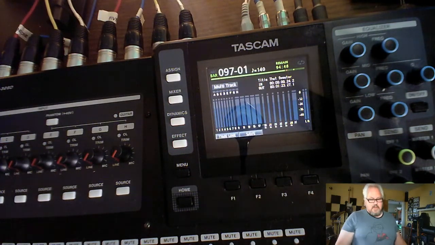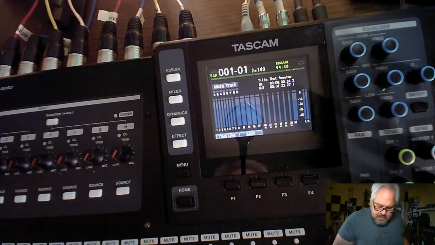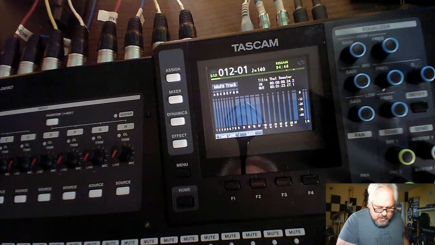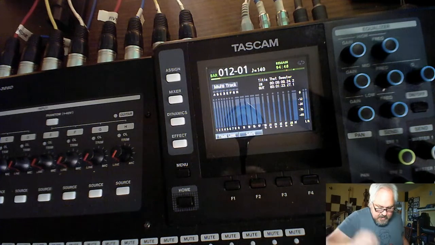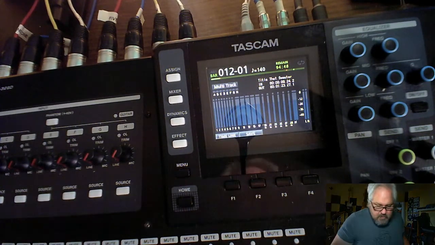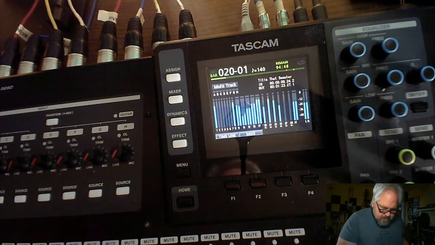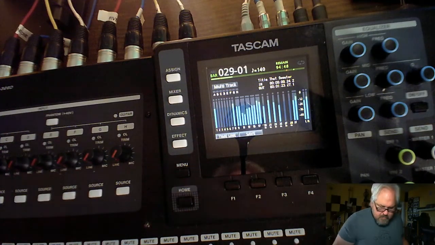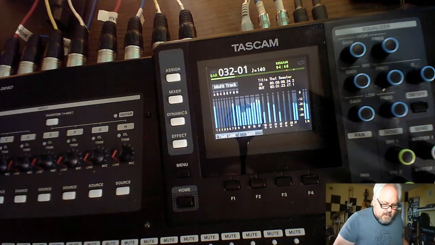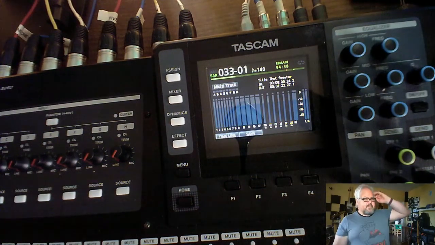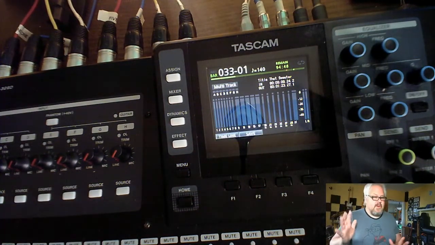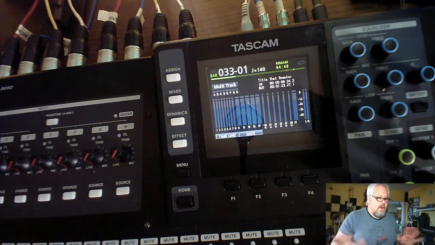So then what that will do, now just go back to here. I'm going to pull up just the overheads for now. I'm not going to really bring in the kick. Overheads are 31, 32, so we'll play it. So now that has given me the ability to do the snare however I want with reverb.